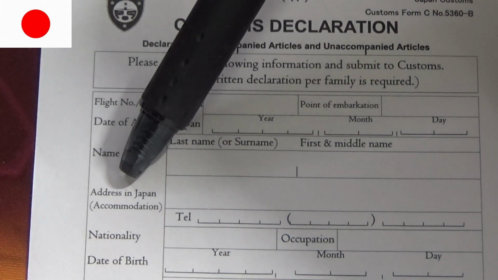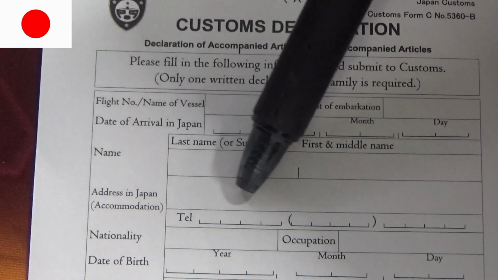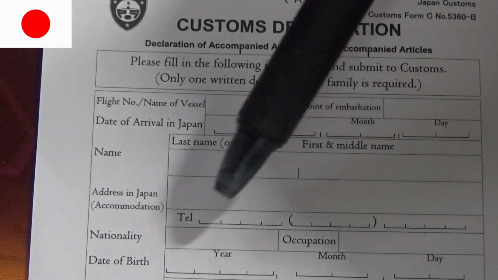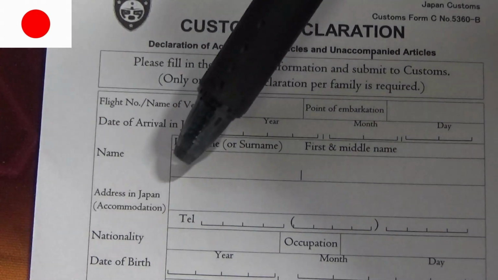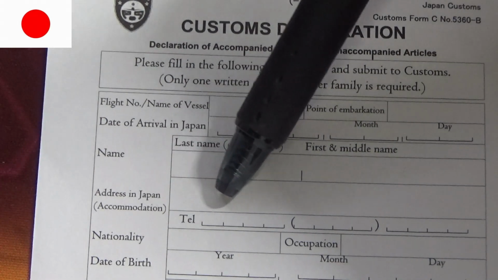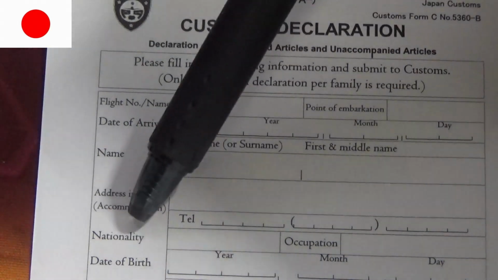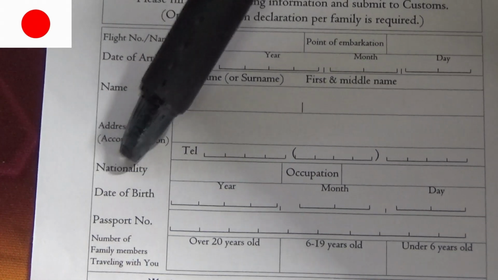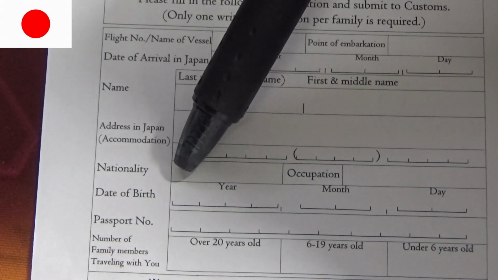Address in Japan, again, accommodation. So if you're staying at a hotel, the name of the hotel and the address, Tokyo, Japan, and the telephone number of the hotel. If it's your friend's address, you would write your friend's address here and their telephone number. Next is nationality, your nationality. If you're American, you would write American. If you're Canadian like me, you would write Canadian.